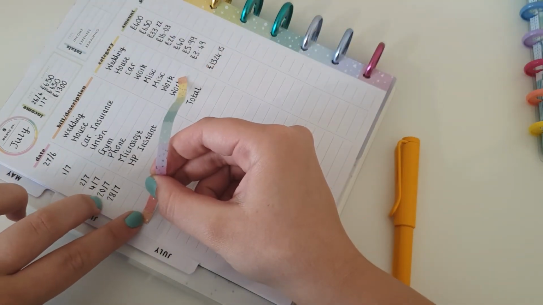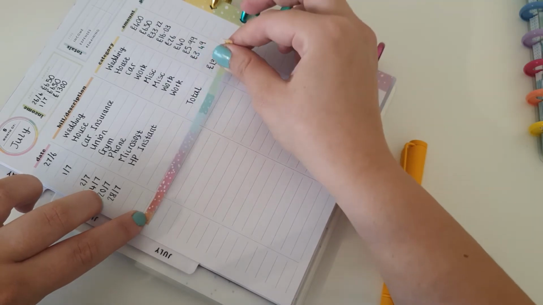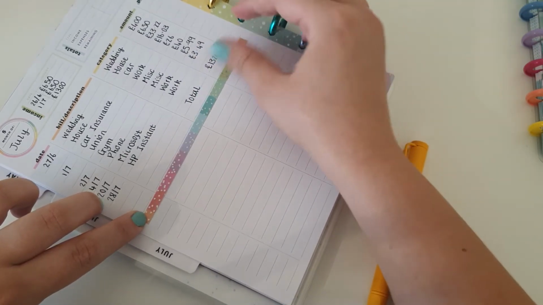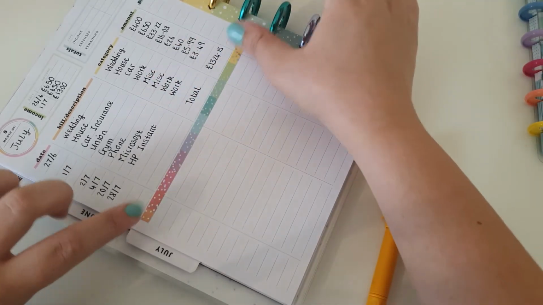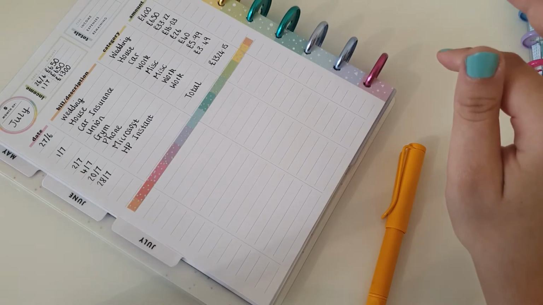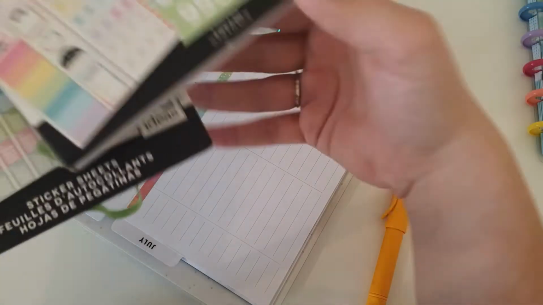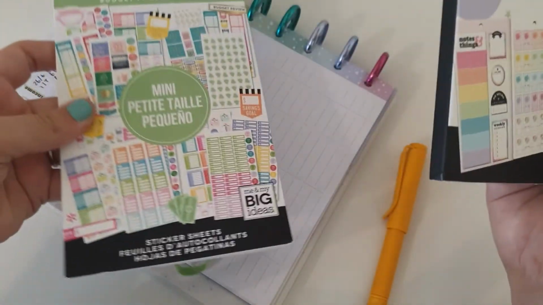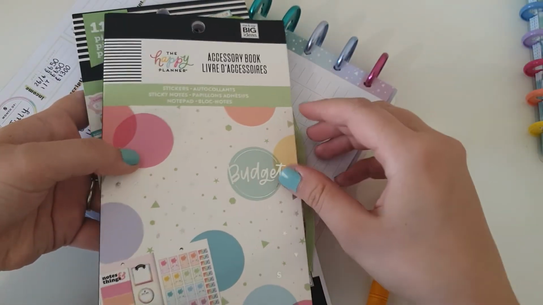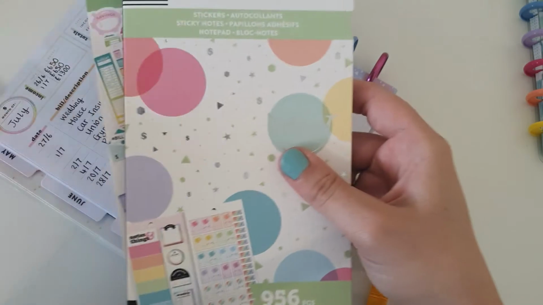I don't really use stickers as such, other than what's included in the sticker book. So I tend to buy, like, I've got this one, this is the older version, this is the newer version, and I just use these mainly, that and the budget washi tape.